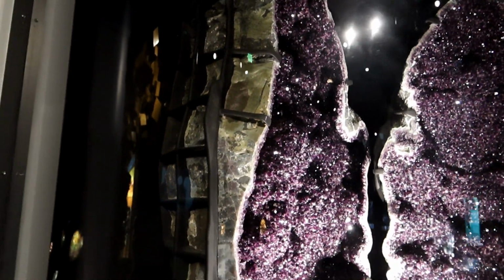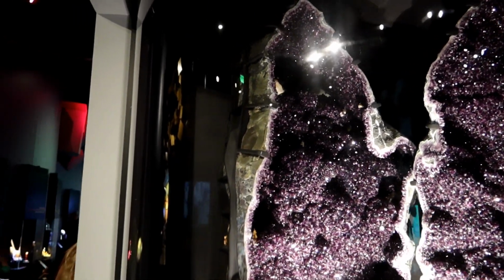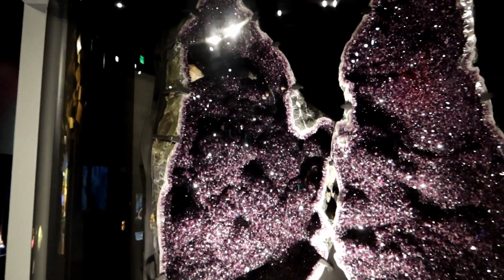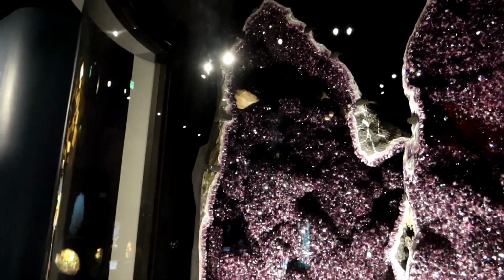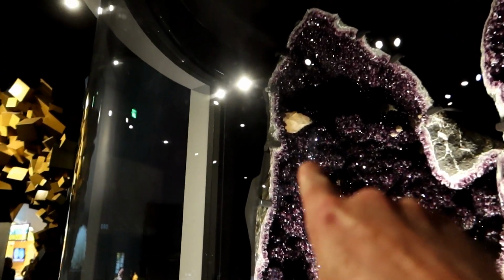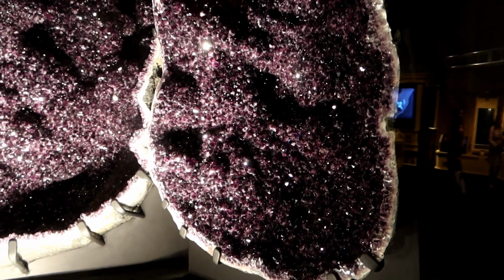Okay, now check this thing out. This is the thing that I saw on the Facebook page. That is 6 feet tall, and it's both halves of a geode. Big amethyst geode. It's gorgeous. Look at that crystal up there. That's really neat. This is a thing that made me want to come visit this.